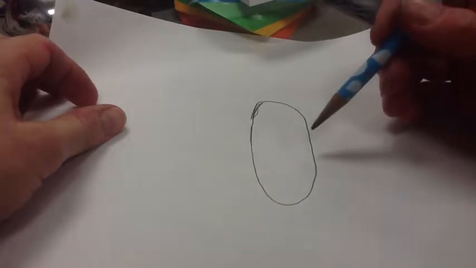So, doing curved objects requires curved lines, or curved areas, when placing in the values. Let's say we were going to do an oval. Nice oval. Okay, all the rules still apply.